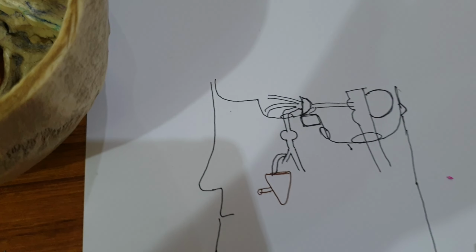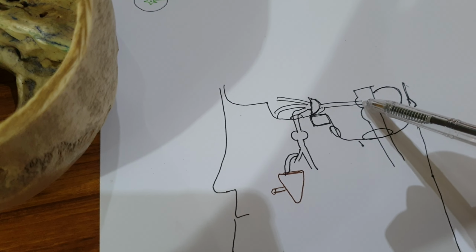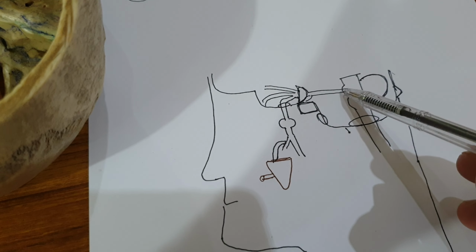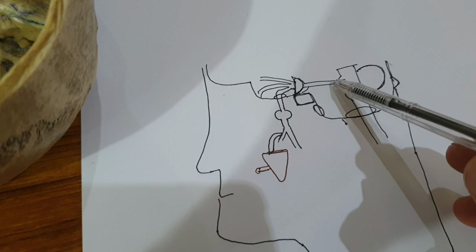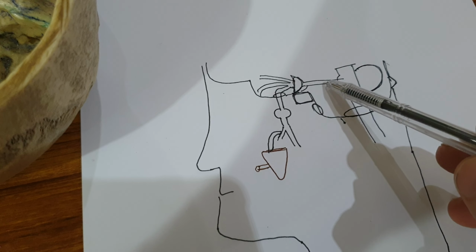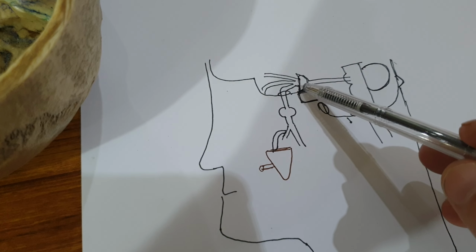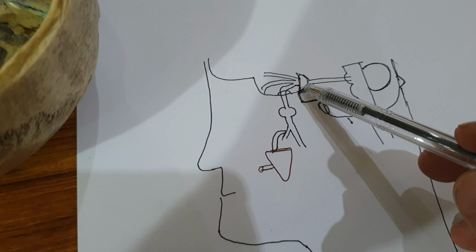Now I have added a few more things in the diagram. I'll show you what these are. Now from the brainstem, from the anterior aspect of the pons, a nerve is emerging, which is called the fifth nerve or the trigeminal nerve. This trigeminal nerve leads to a ganglion which is called the semilunar ganglion because it is half moon shaped.